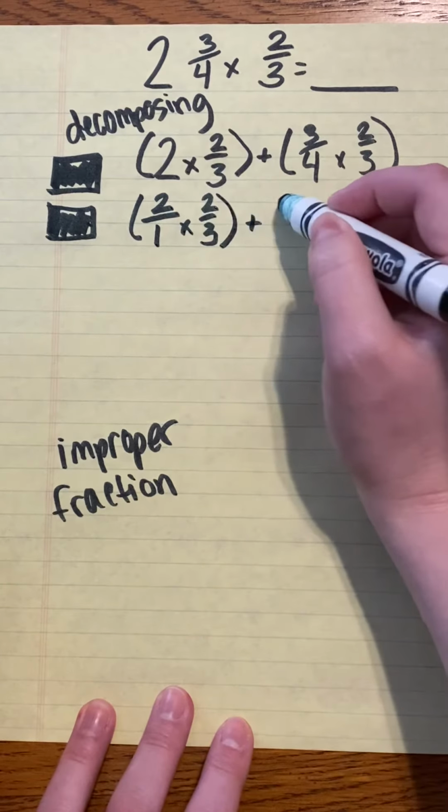So I'm going to sketch out 2 3/4. Shade in all of those, and each one of those is equal to one whole. And then I have 3/4.